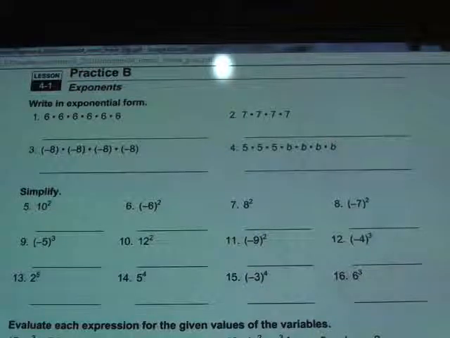This is the homework helper for Chapter 4, Section 1 in the 8th grade workbook, Exponents. So if we take a look at the first set of questions there, they've given us some multiplication questions and they've asked us to write those in exponential form, meaning simply they want to write that same equivalent expression as an answer, but they want us to write it with exponents.